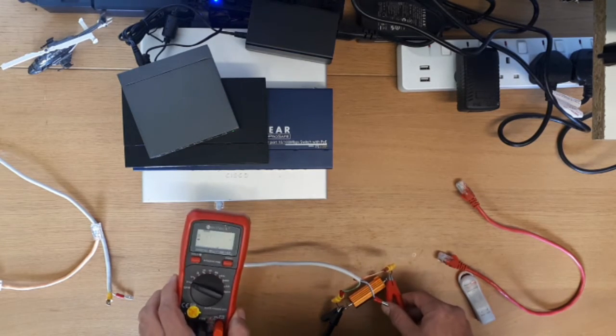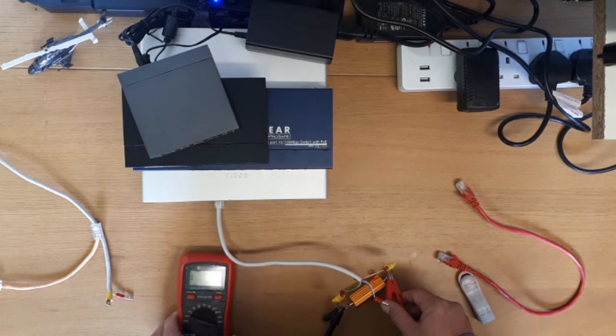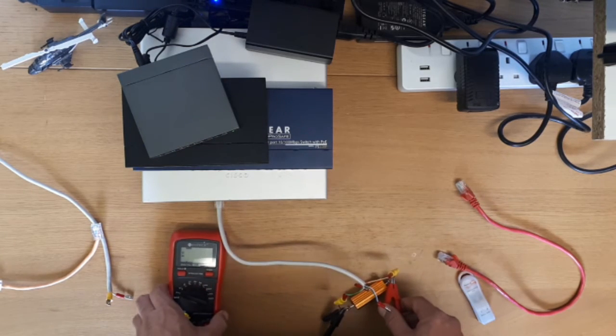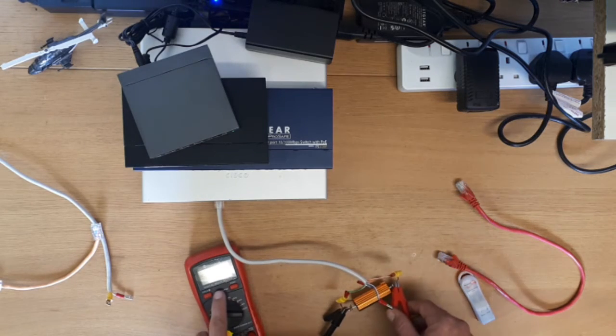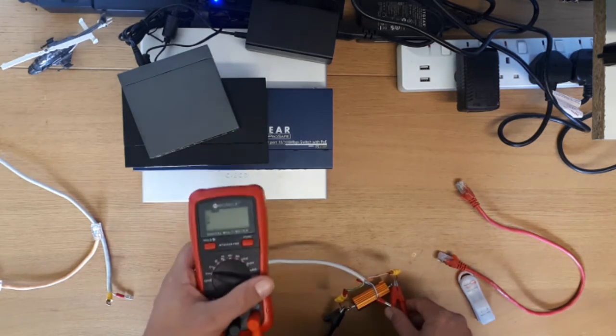Have a look at this one. Don't know if you could see that. Might have been some reflection on the screen. Sorry about that. So on the Meraki we're getting, let's put that there.